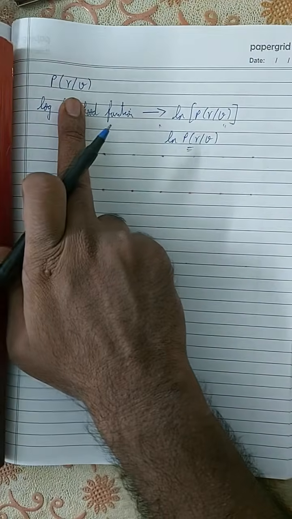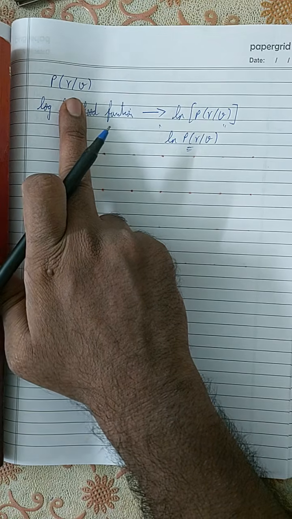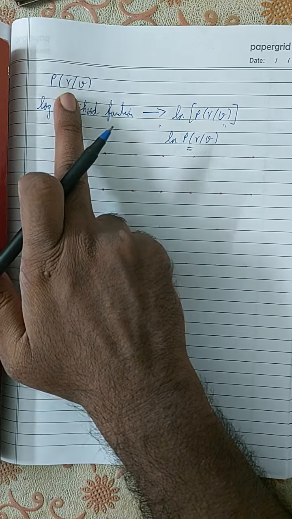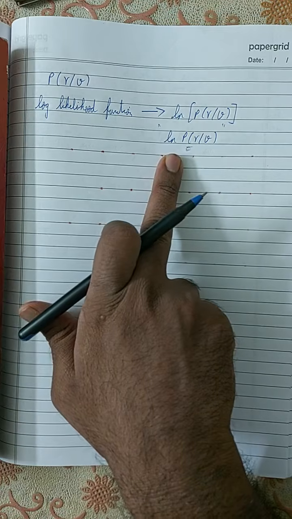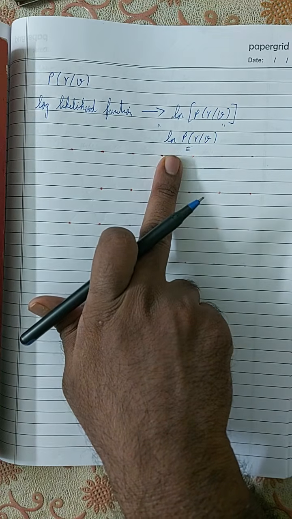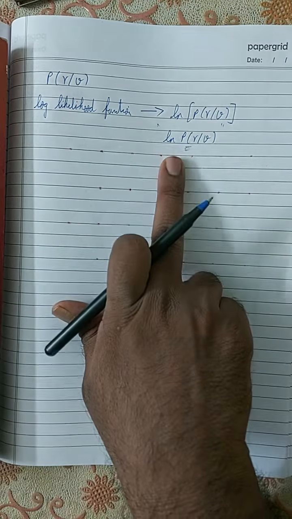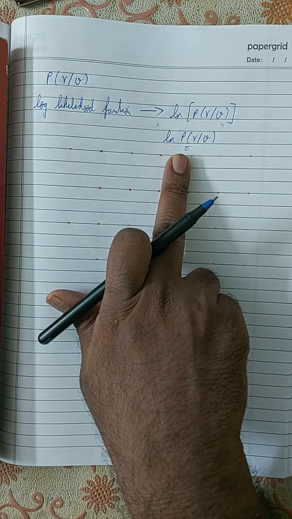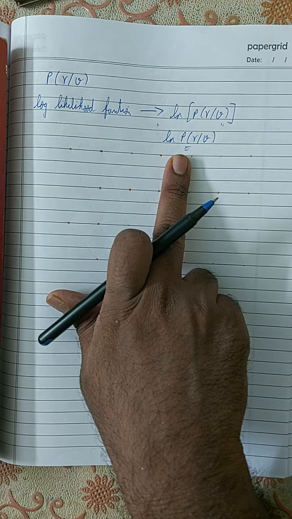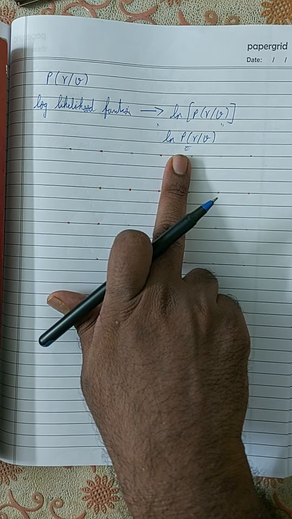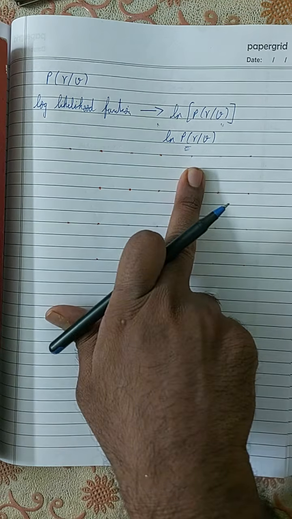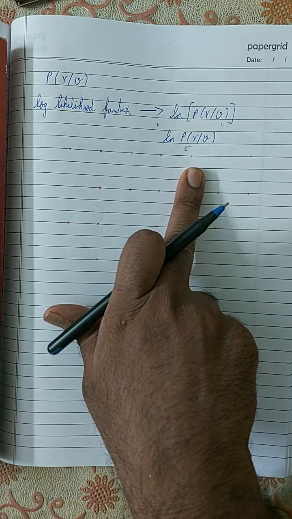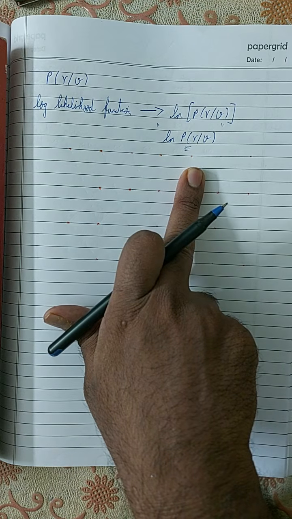Maximum likelihood decoding means you need to find the value of this, that is a conditional probability of R given V, and then apply log to it, which is called the log likelihood function. The decision rule is to find all the possible values of this log likelihood function and choose the value which is maximum. So your output sequence corresponding to that maximum log likelihood function is your estimate, your correct information, or your transmitted sequence. Okay, that's all.